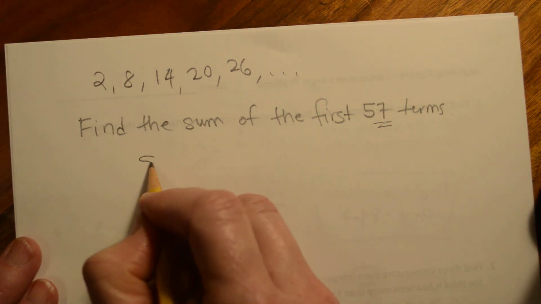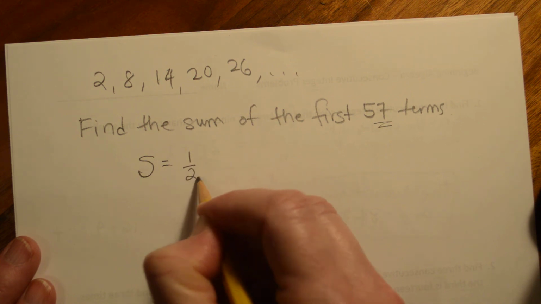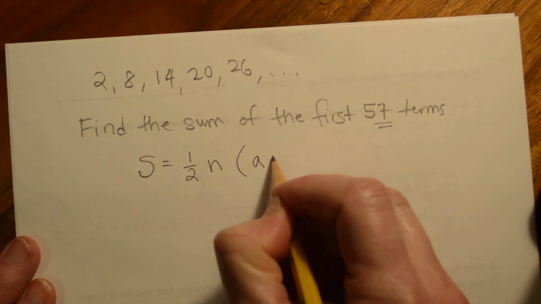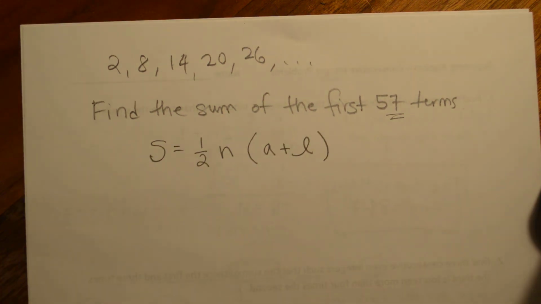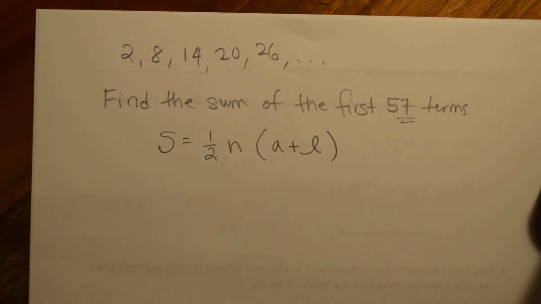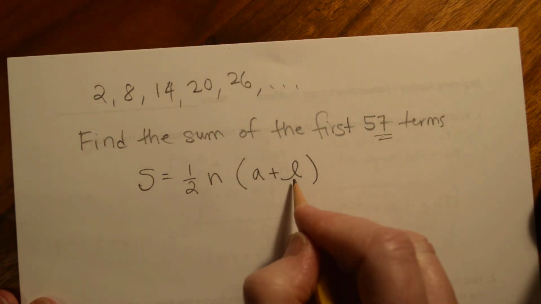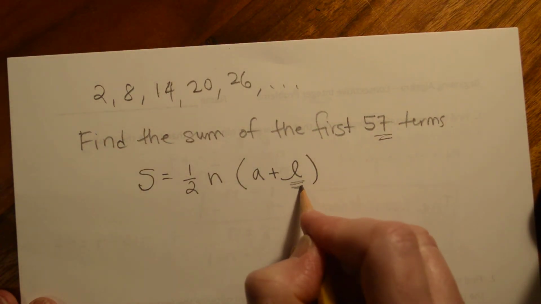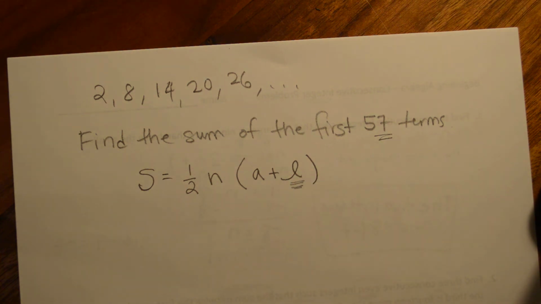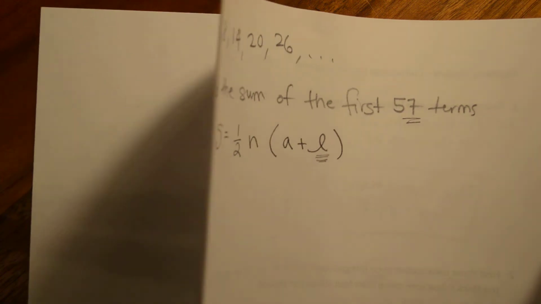So again, let me write down the formula. The sum is half of n times a plus l. Hold on for just a second. Okay, so we find the 57th term. We did that last time, and let me find my scrap paper from last time.